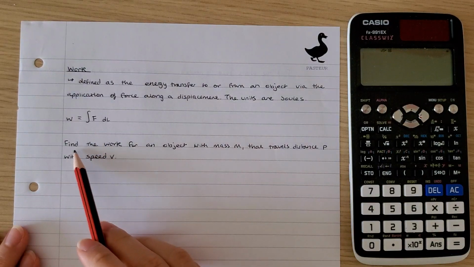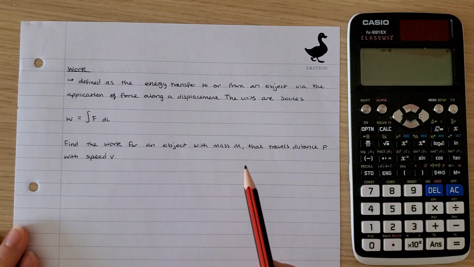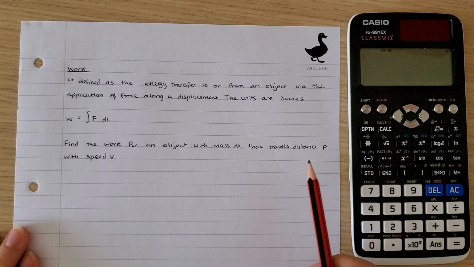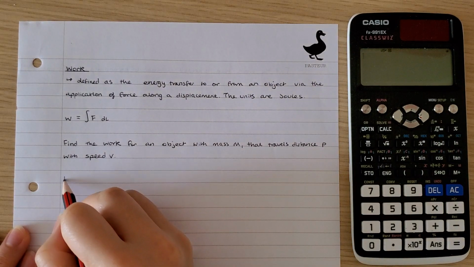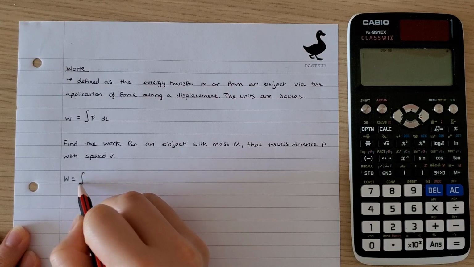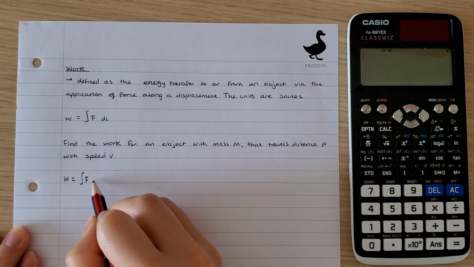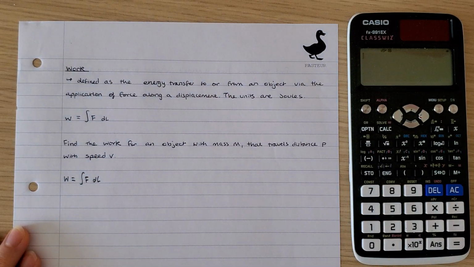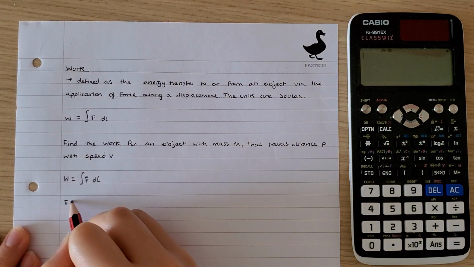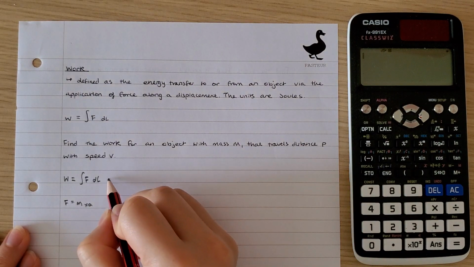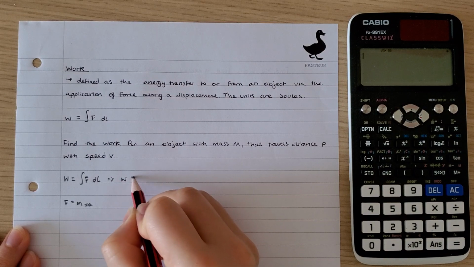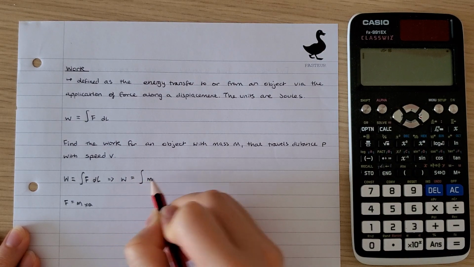So for this one, find the work of an object with mass m that travels distance p with speed v. So if you write out our equation, the one we were given above, we know from Newton's second law that force equals mass times acceleration. So if we substitute force in, we get work equals mass.